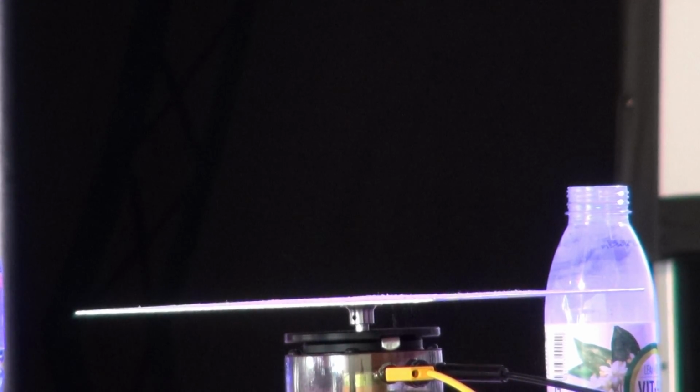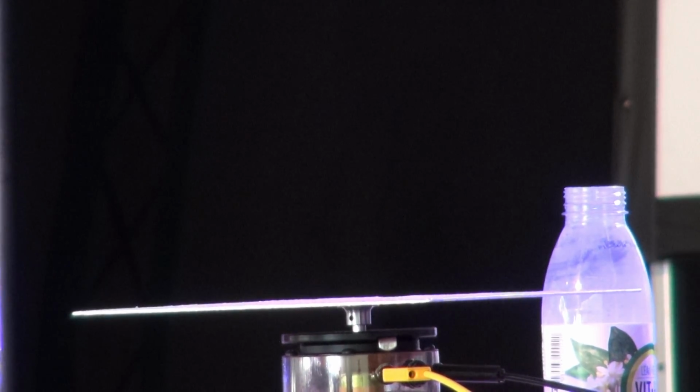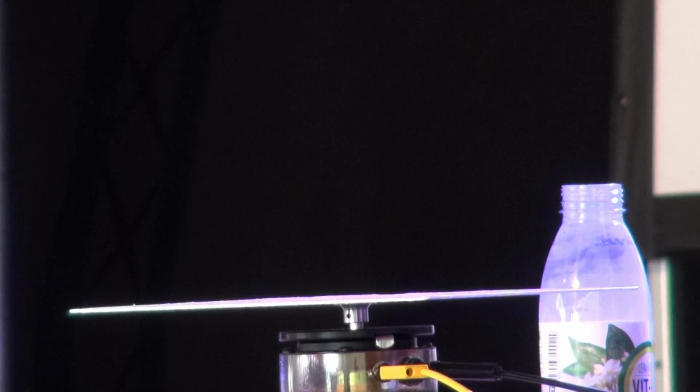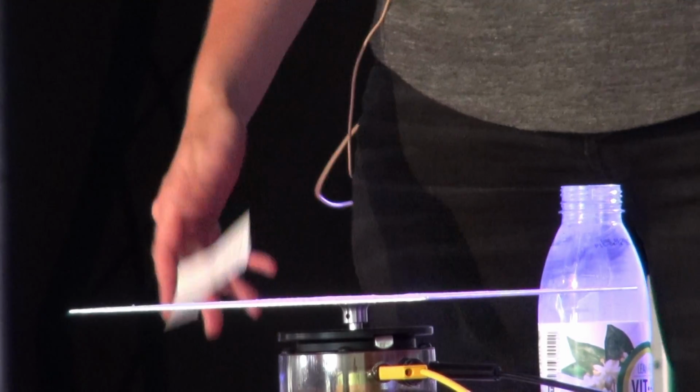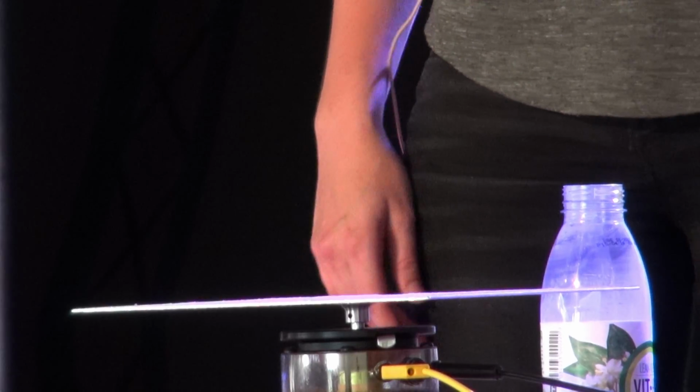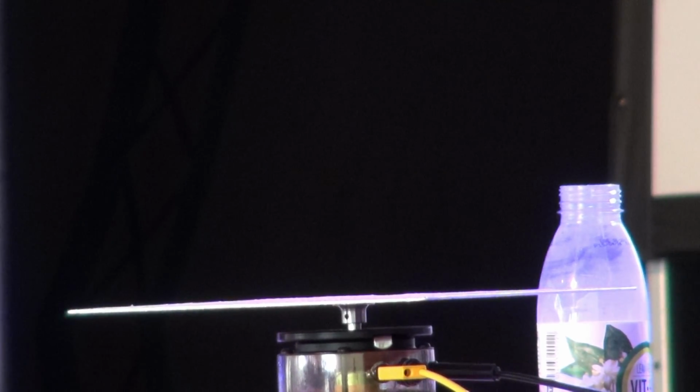we get a much more complicated pattern. For frequencies higher than this, the patterns become almost indistinguishable from each other, so we're not going to look at that. But now Sara has to leave me, and to replace her, I'm going to need 3 volunteers.